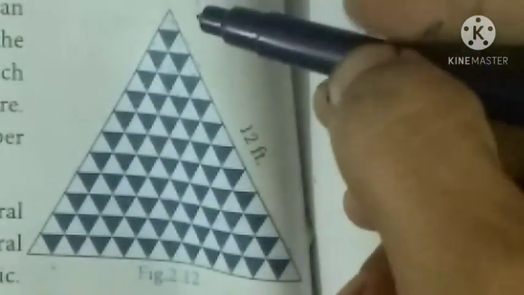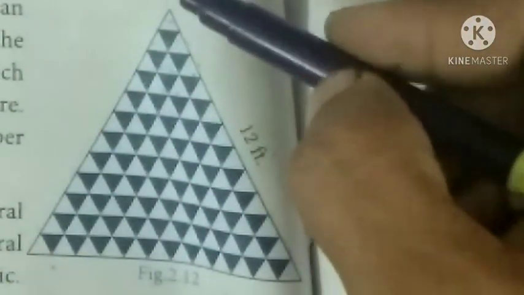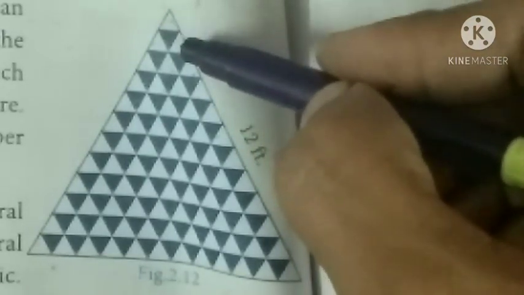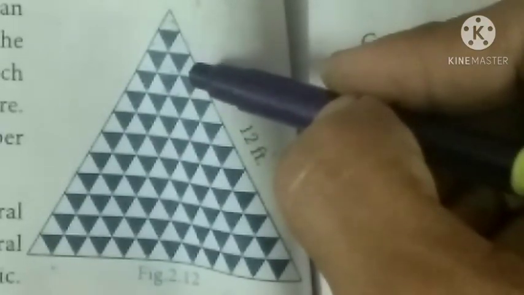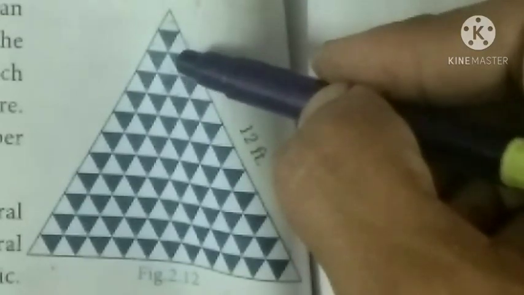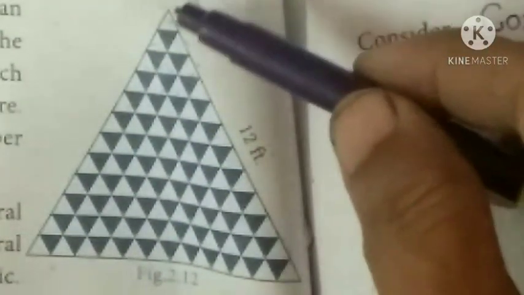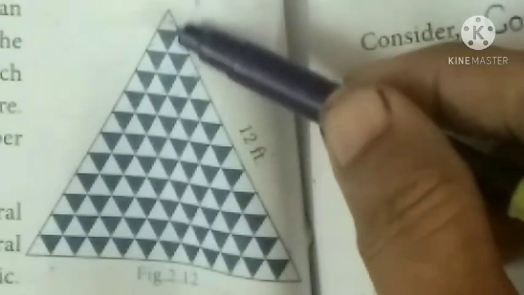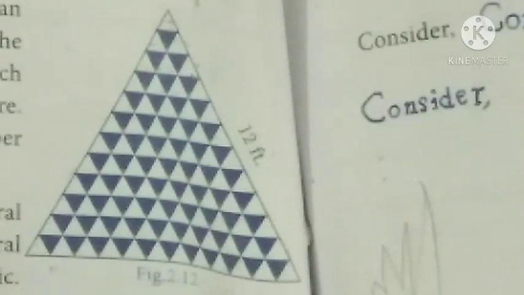Here you have to count the white tiles. In the first row there will be only one white tile, and second row 2 white tiles, and third row 3 white tiles, like that going up to 12 rows. In the 12th row there will be 12 white tiles. Therefore, the number of white tiles in each row form an arithmetic series.